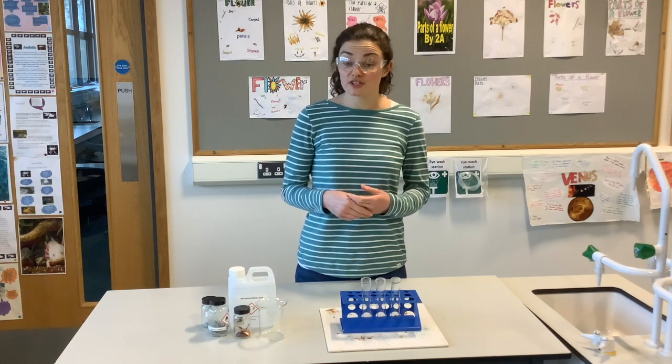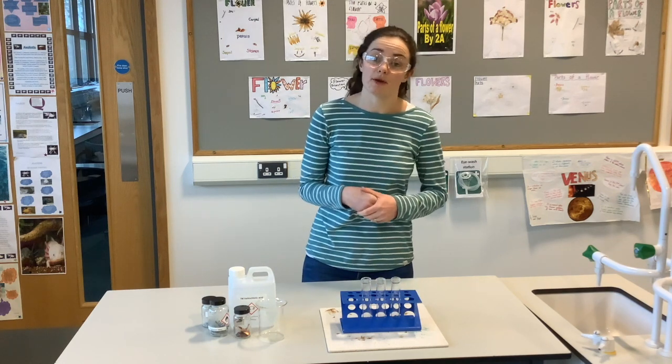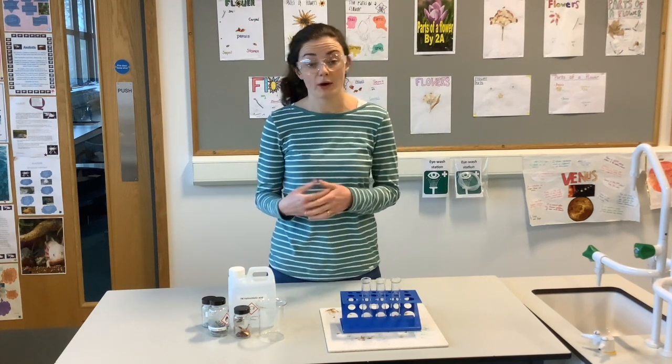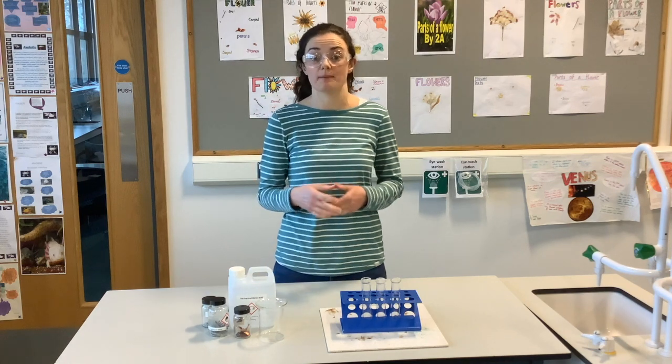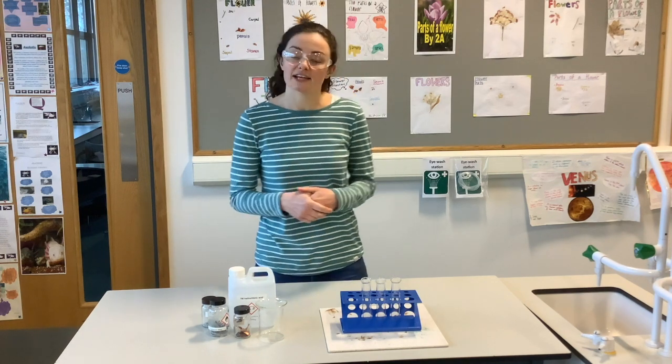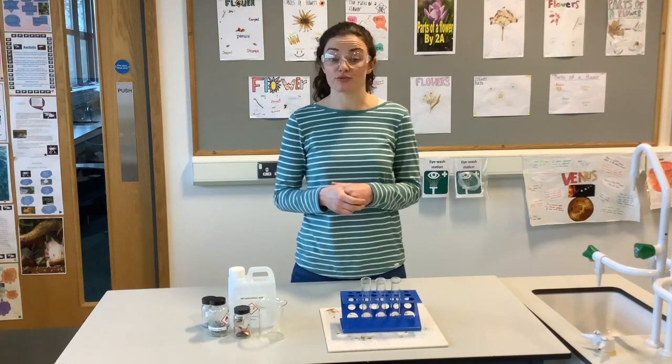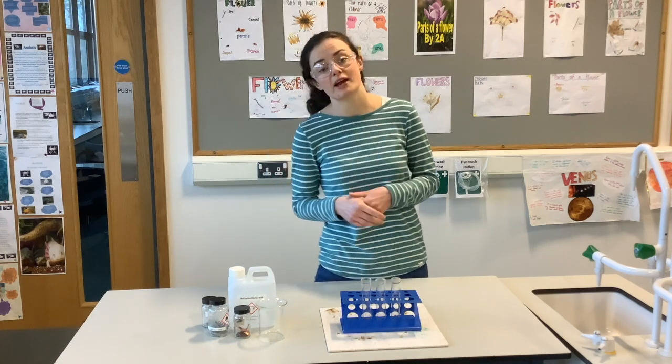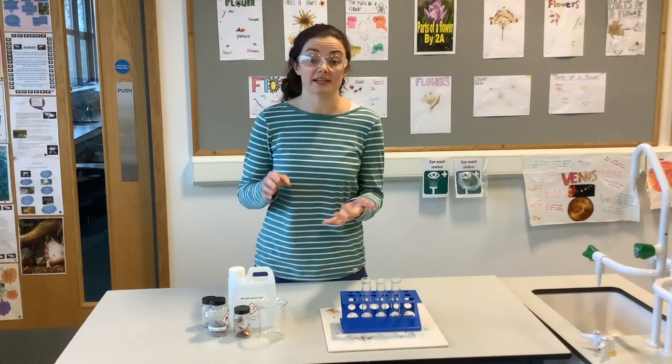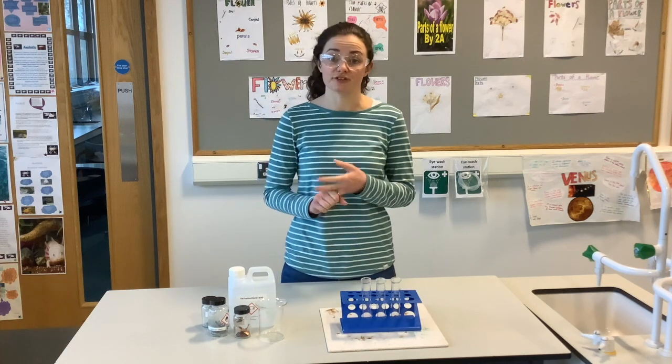So girls, in our first week of this topic, we had a look at how metals react with oxygen. When they react with oxygen, they produce the metal oxide. Last week then we had a look at how metals react with water. And when metals react with water, they produce the metal hydroxide and hydrogen gas.